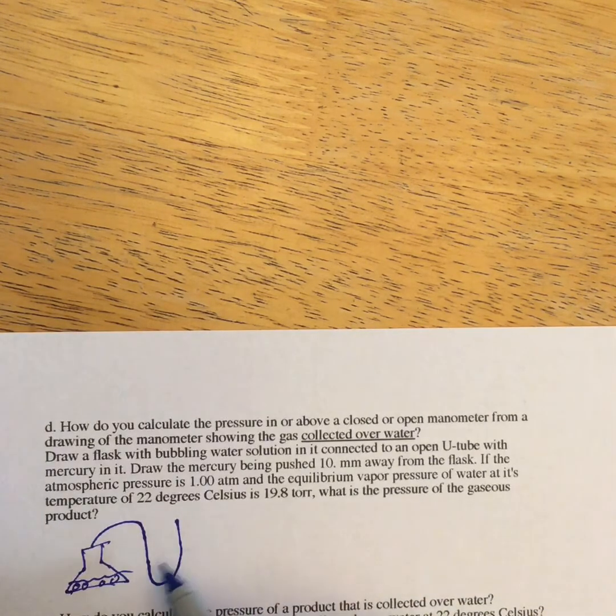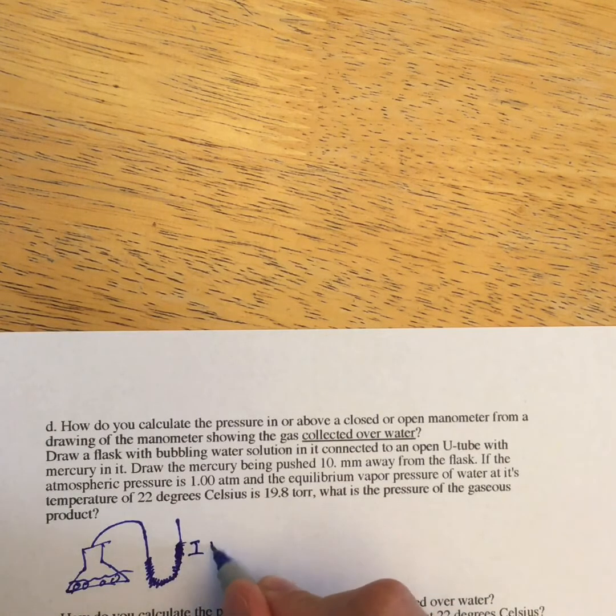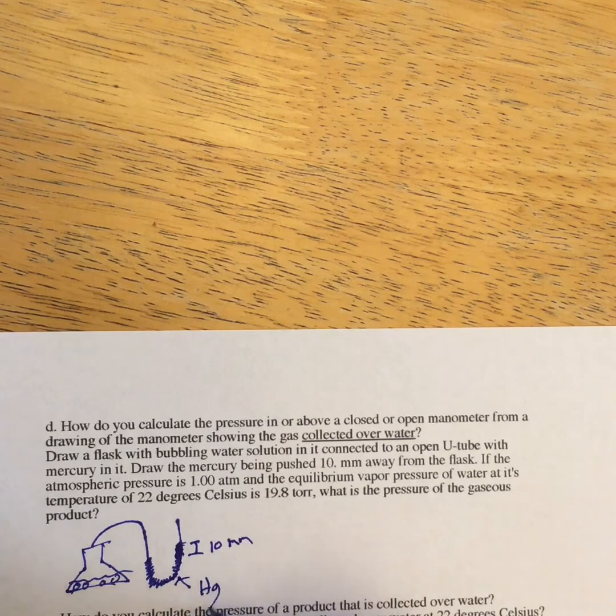So anyway, it's a U-tube, and then we have some mercury in there, and if there was no pressure in there, the mercury levels would be equal, but because it's making some pressure in there, the mercury got pushed up by 10 millimeters, so I'll label that 10 millimeters, and this is mercury, so the pressure unit then is 10 millimeters of mercury.